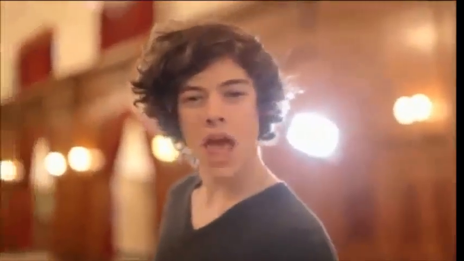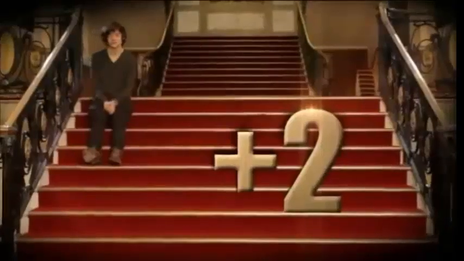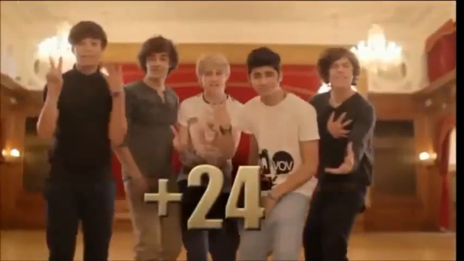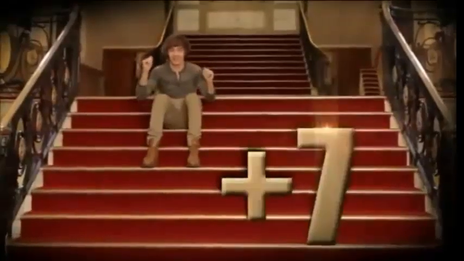Everyone else can multiply it by 60. Everyone else can add 2. Now take off 100 and add on 24. Then divide by 2 and add on 7 more.